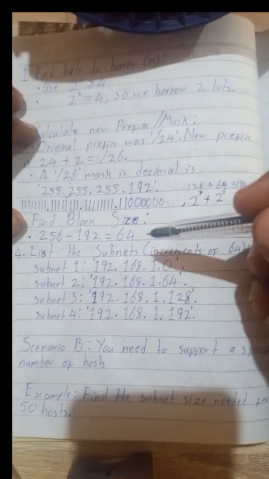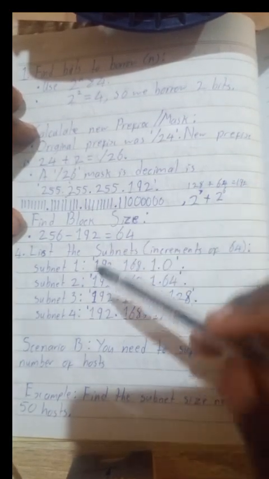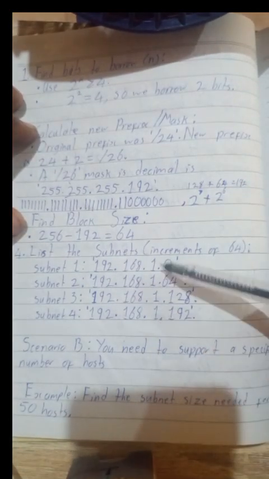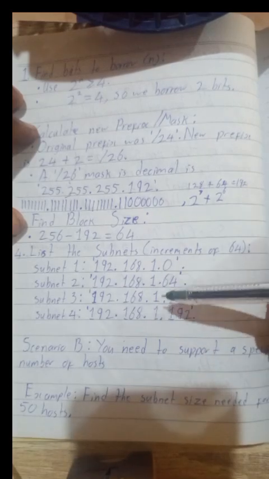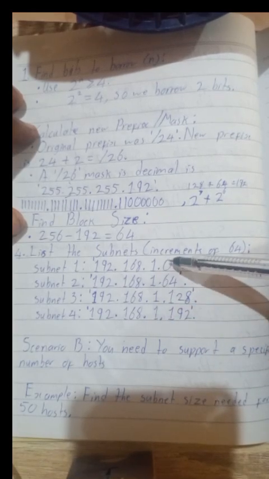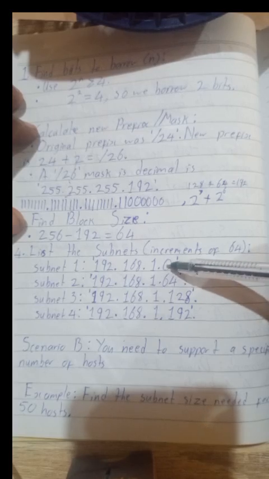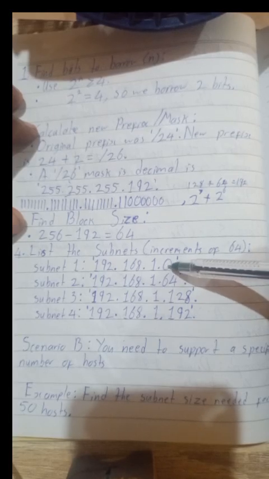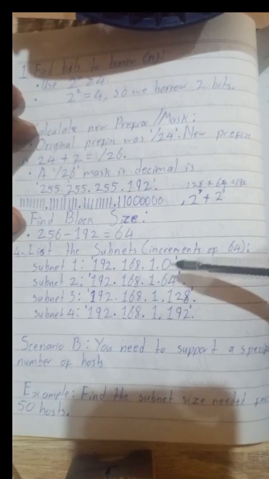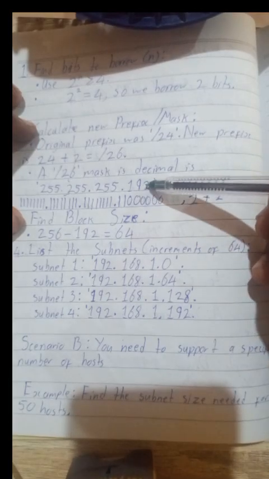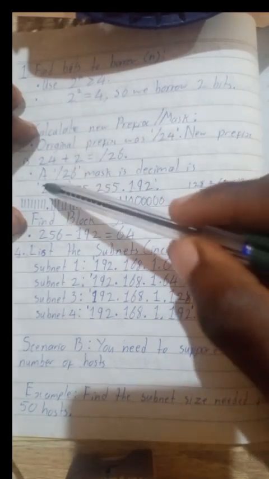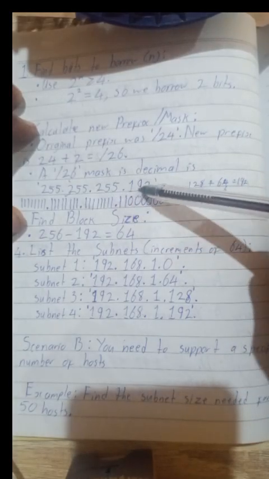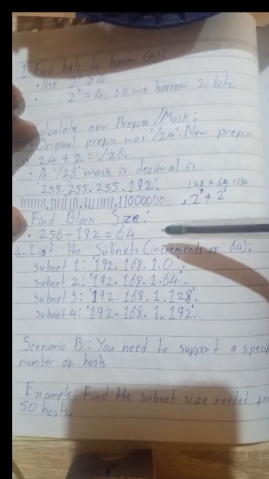So what are you using this block size to do? You are separating into these subnets. So these are the separate places. The first one will always be 0. The reason why you are tampering with this one and not any other one is because this 192 was in the last octet. These places are called octets. So this one is in the last octet, and that's why you are touching this one and not the other ones.